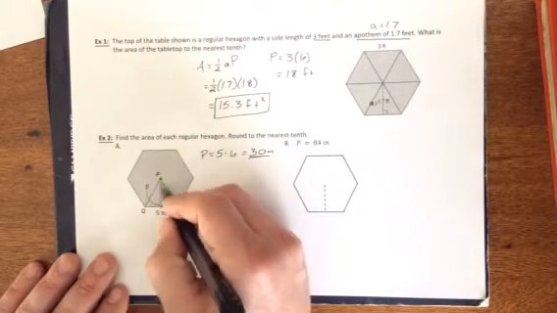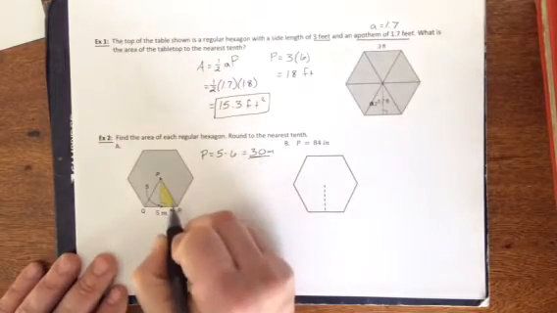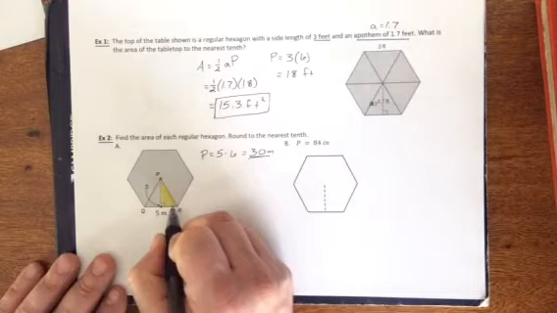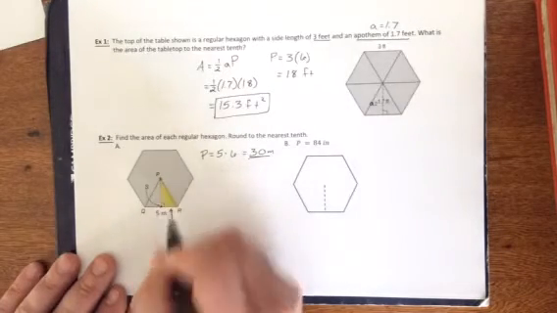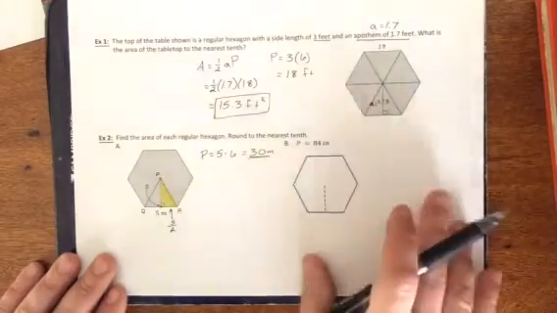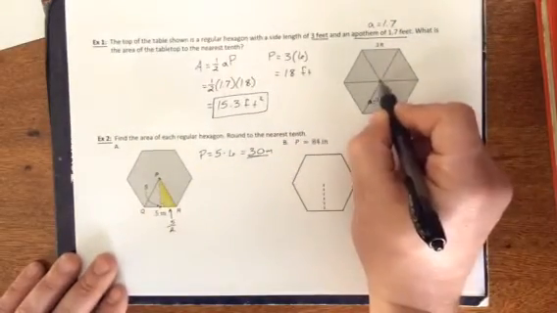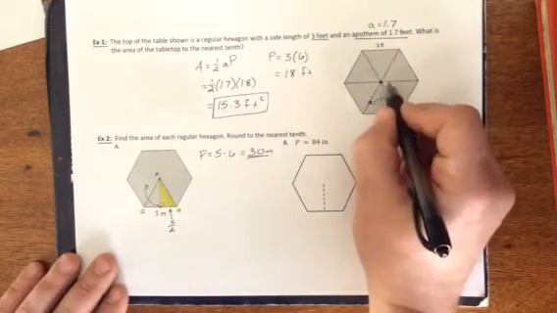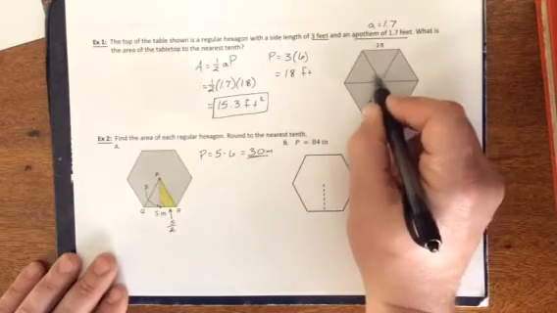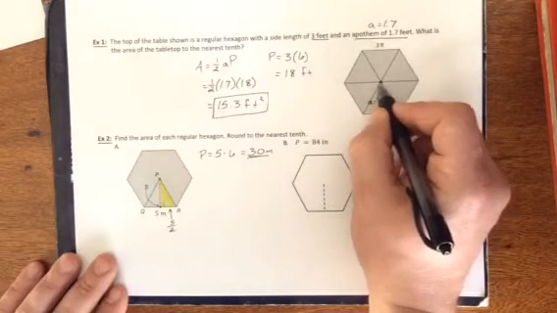But this longer leg is going to be related to that if I know what these angles are. I either have to know the angle measure and use trigonometry, SOHCAHTOA, or I might have a special right triangle if I can find those angles. But I want you to look back up here at this picture. These angles formed at the center are called central angles. There are 1, 2, 3, 4, 5, 6 of these central angles around the center that are all congruent.